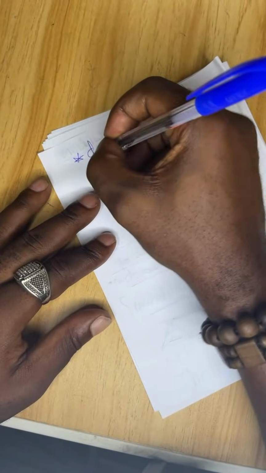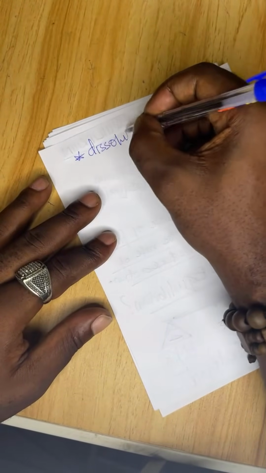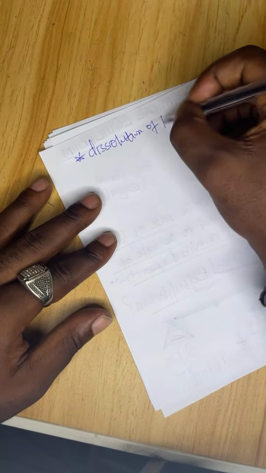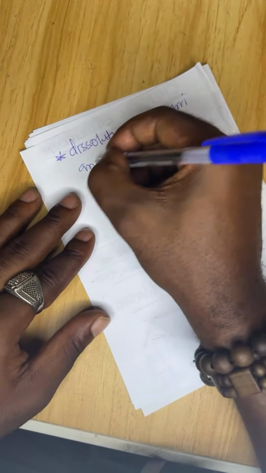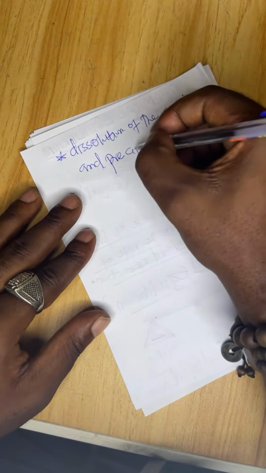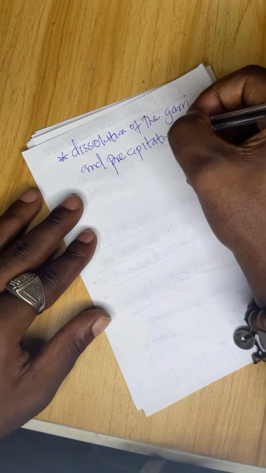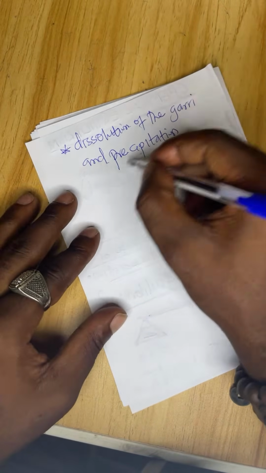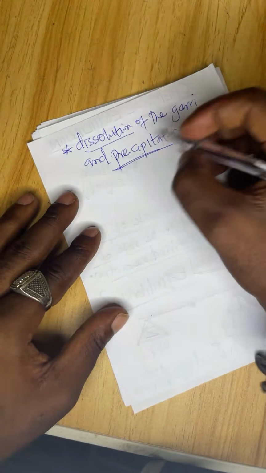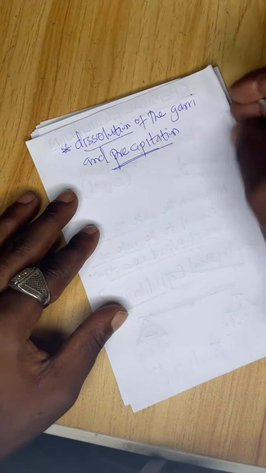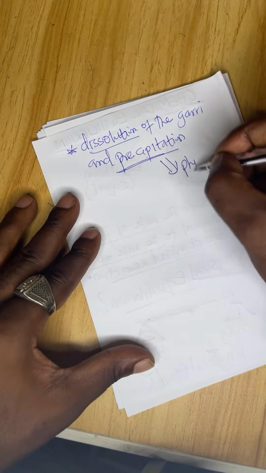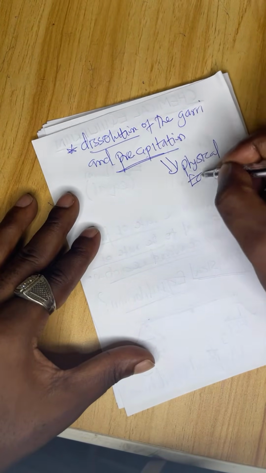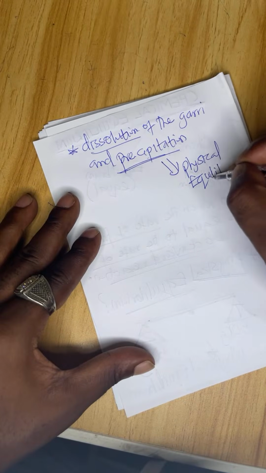If you are making eba, two things are happening at the same time: dissolution of the garri inside the hot water, and precipitation. But don't forget, the eba is still garri and water, so there's nothing like a chemical change. So in this case, it's still a physical equilibrium.